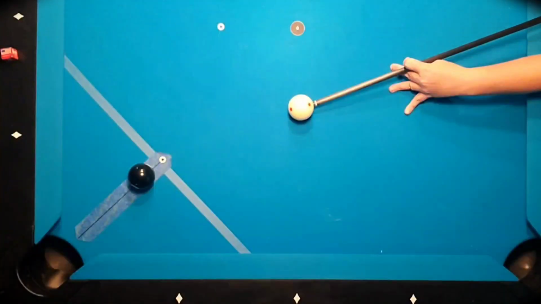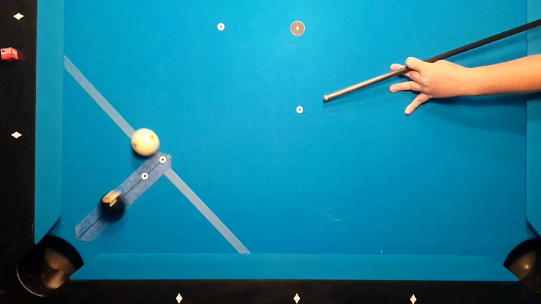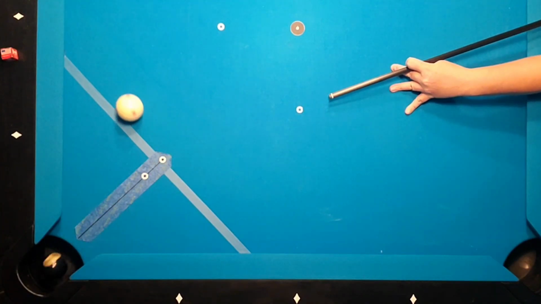If you look closely at the cue ball in the video, you can clearly see it spin backwards on its way to hit the object ball. You can also see that the backspin continues to alter the path of the cue ball even after it makes contact with the object ball.